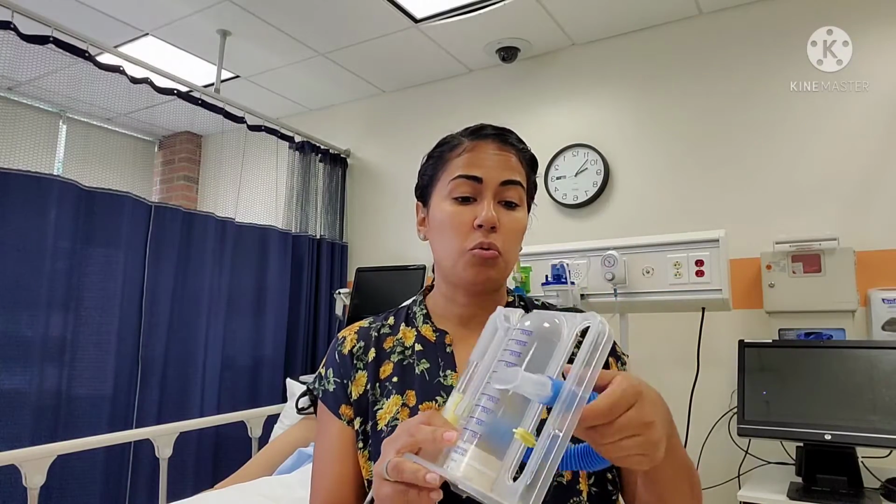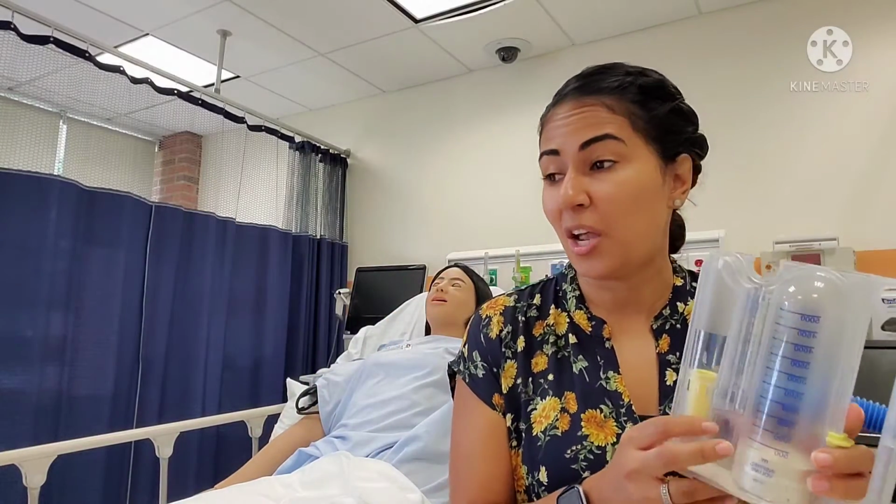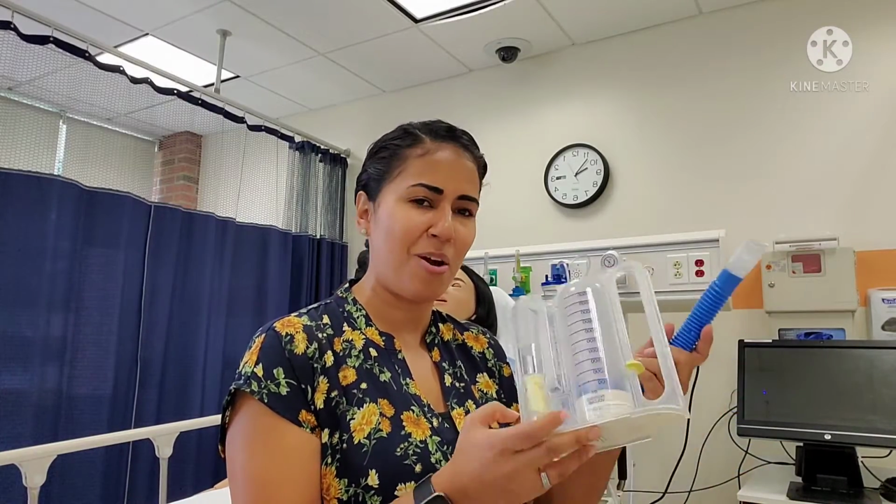And how would we use this? Is my patient going to blow into this, or is my patient going to breathe in? Now, one thing that I always do when I come in to meet my patients, I always say, hey, can you show me, have you been using the incentive spirometer? And they say, yes, I've been using it. And then I say, okay, let me see what you got. Let me see what your skills are, how we're doing, right?